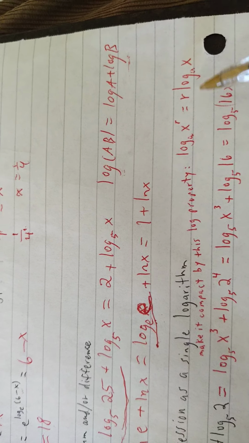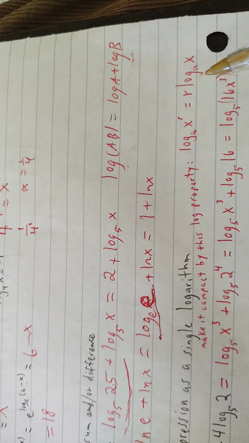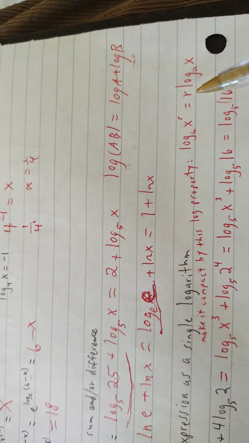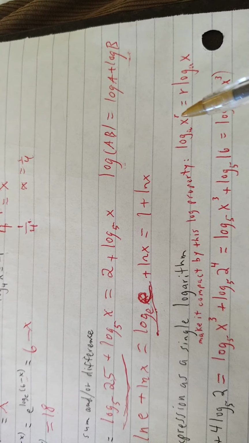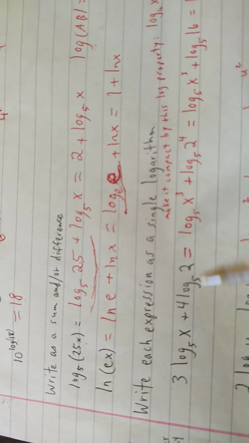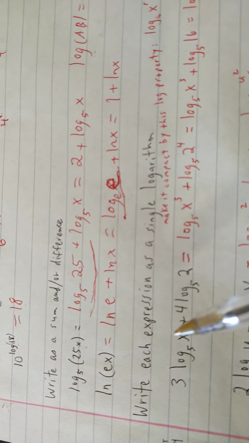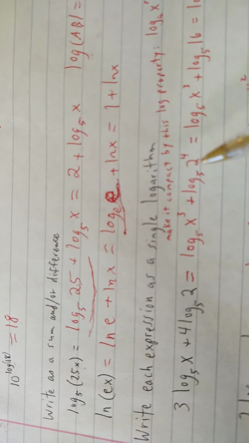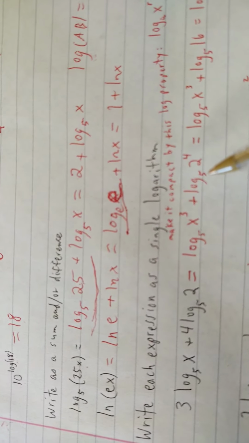And so that's a true statement. And it goes this way too, the other way. In fact, I think we're doing it from here to here in our example. So if you have a coefficient, you can bring it as an exponent on the argument. So let's do that here. So I'm going to bring that 3 as an exponent on that argument x. So I have that, and I did the same thing here. Okay, now it's more compact.